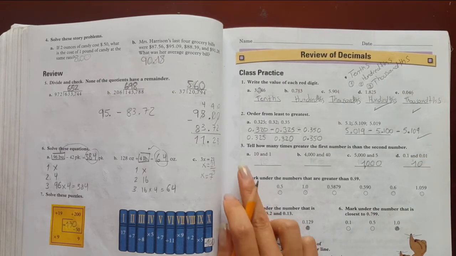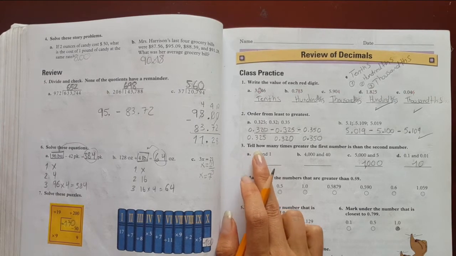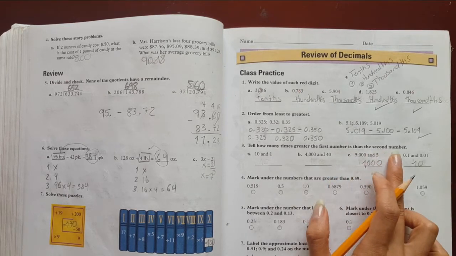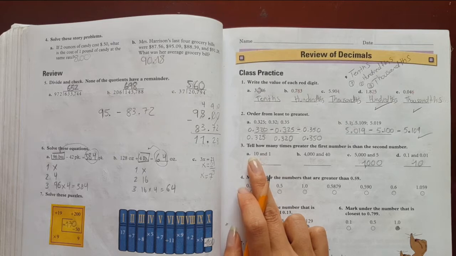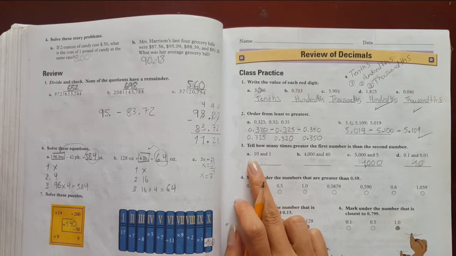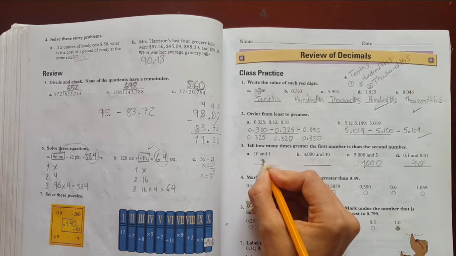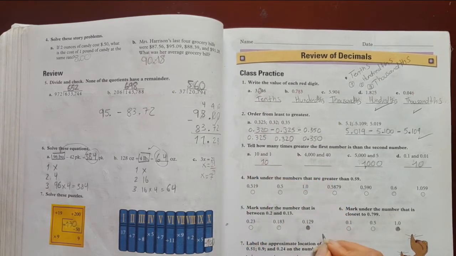So now here. Point number 3. Tell how many times greater the first number is than the second number. ¿Cuántas veces más grande es el primer número que el segundo? ¿Cuántas veces es más grande el 10 que el 1? 10. Why, teacher? Because 1 multiplied by 10 is 10.